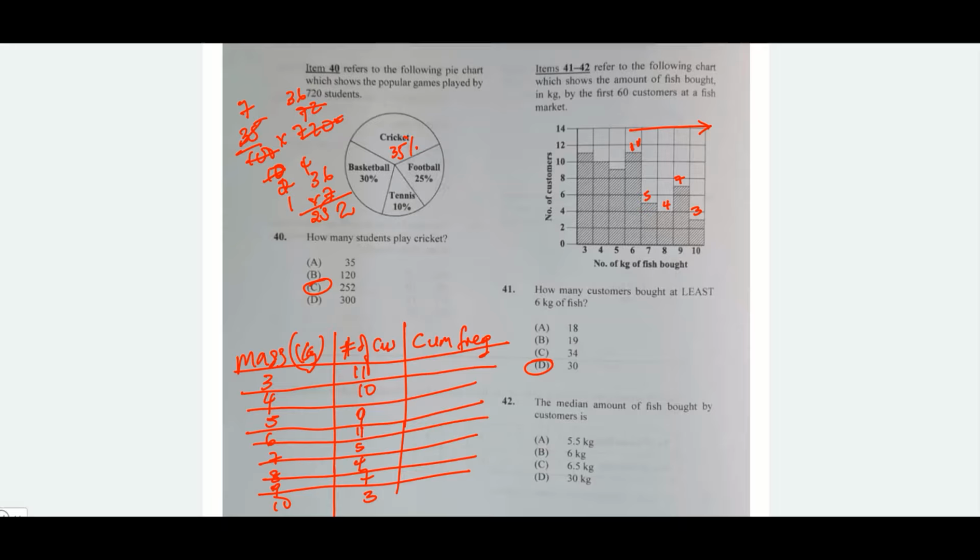Can make it clear. Alright, so the cumulative frequency, 11 plus 10 give us 21. 21 plus 9 give us 30. 30 plus 11 give us 41. And 41 plus 5 give us 46. 46 plus 4 give us 50. 50 plus 7, 57. 57 plus 3, we get our 60, which is our 60 customers. So we're good so far.